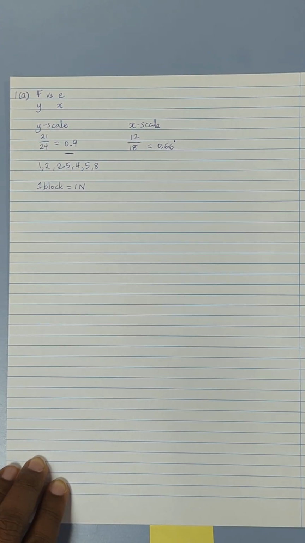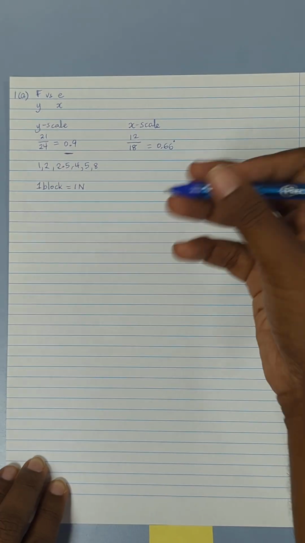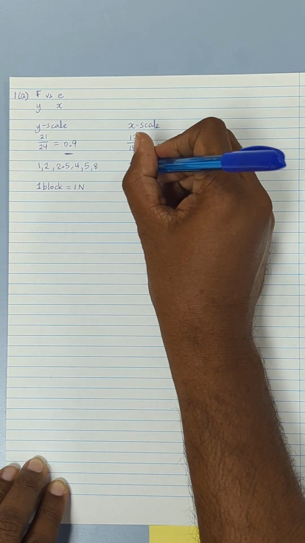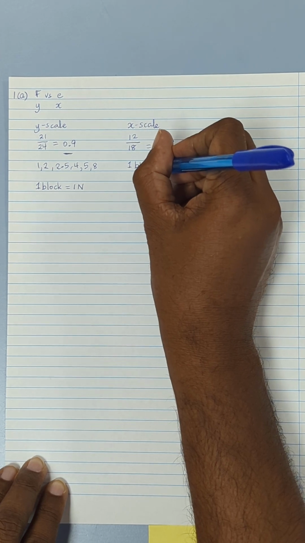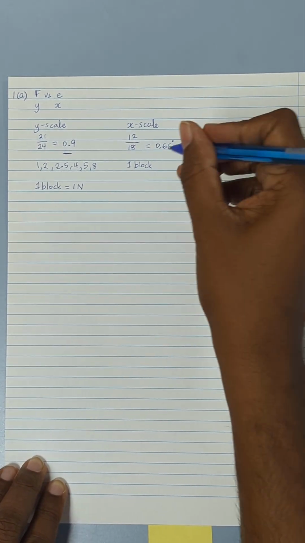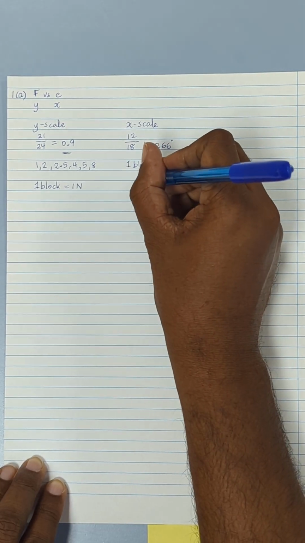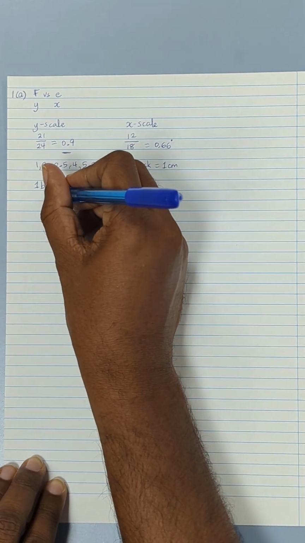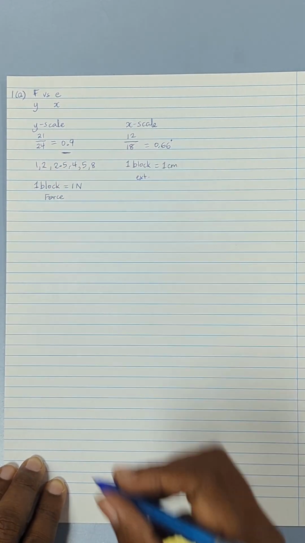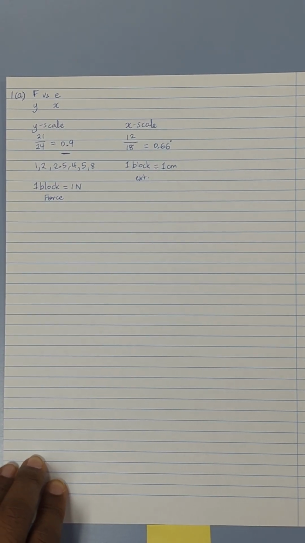So we scale this upwards. The next closest value to this is 1. So every block on your x-axis is going to be 1 centimeter, because this was your extension and the y-axis was your force. So we can now go to the plotting.